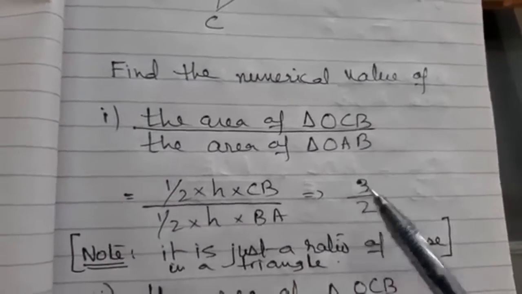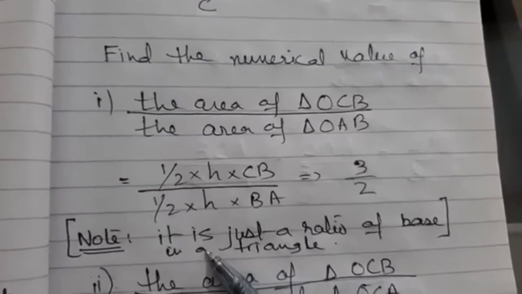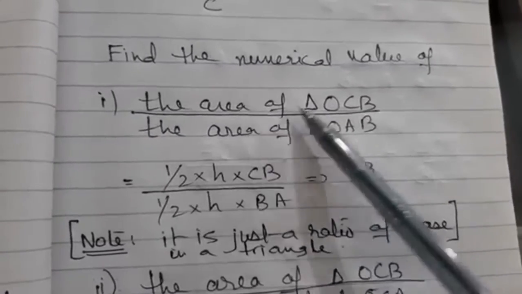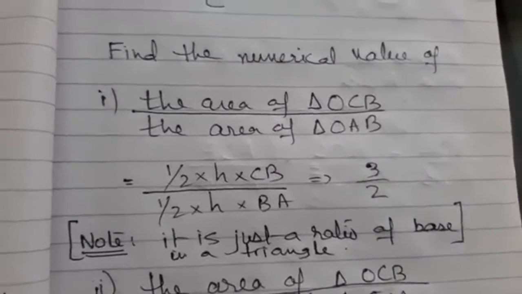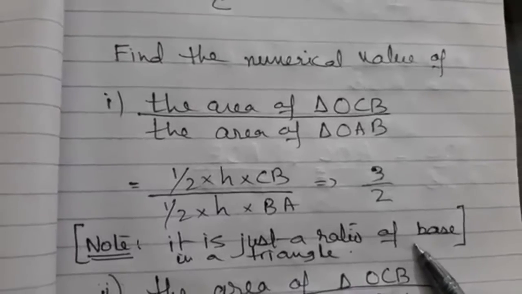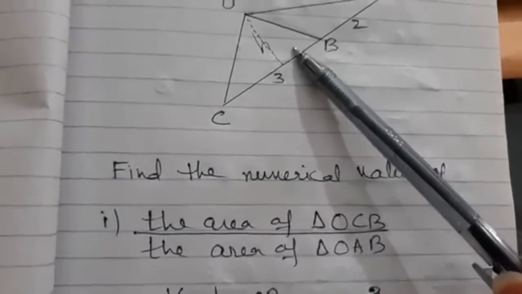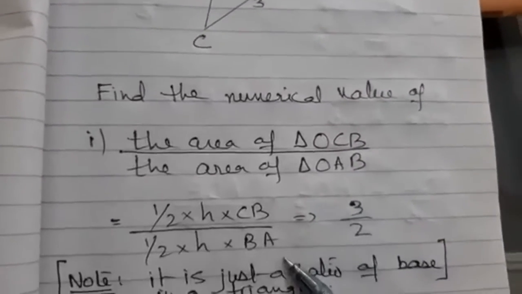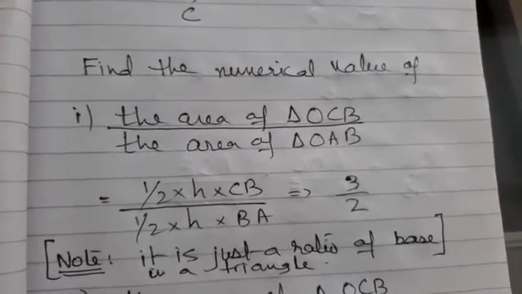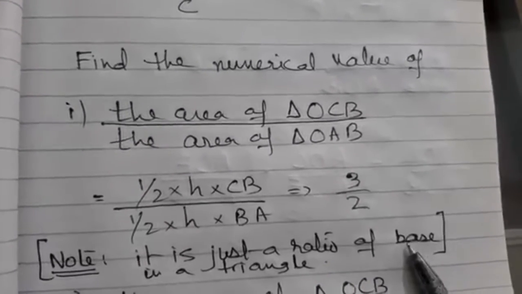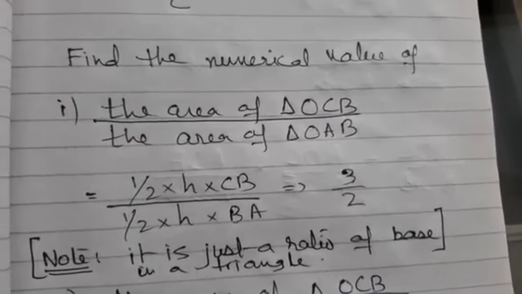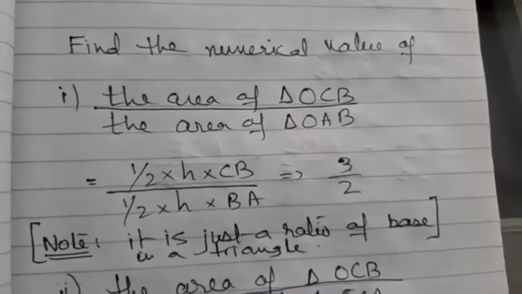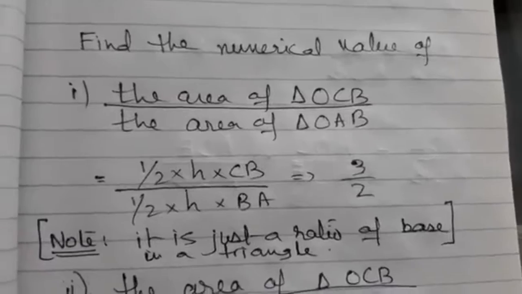So what you have noticed here is that for the numerical value of the ratio of the area of triangles which share the common height, you just pick up the bases. So what were the bases here? 3 and 2. So this will give you the ratio of the areas of the triangles. In similar triangles, we were picking up the corresponding sides and squaring it, right? Here we are picking up just the base side and then writing it as it is.